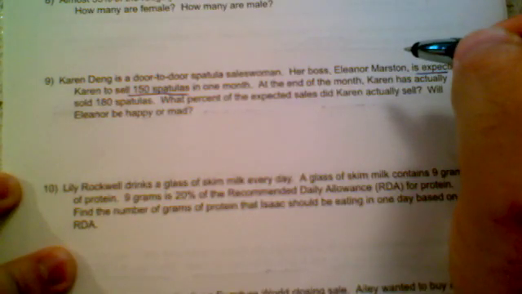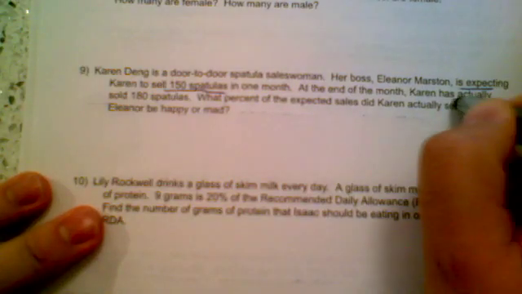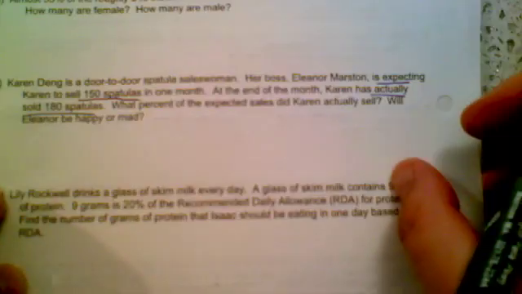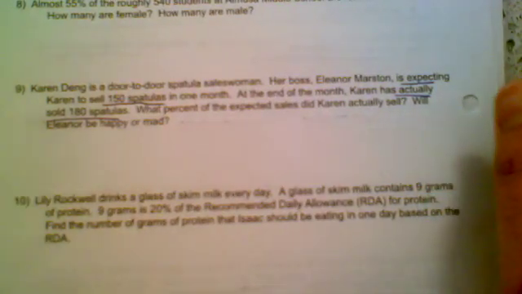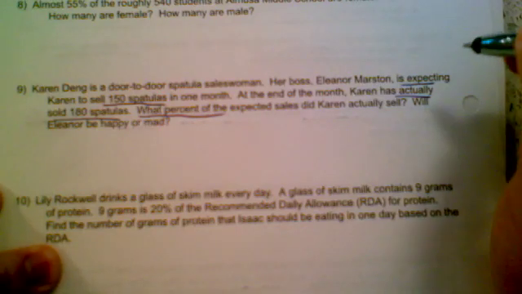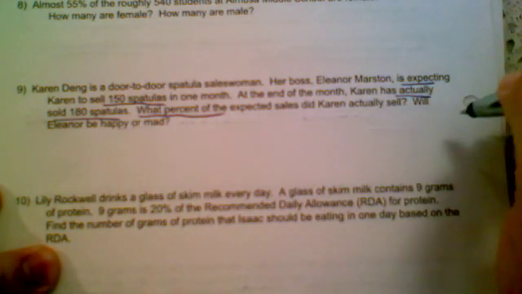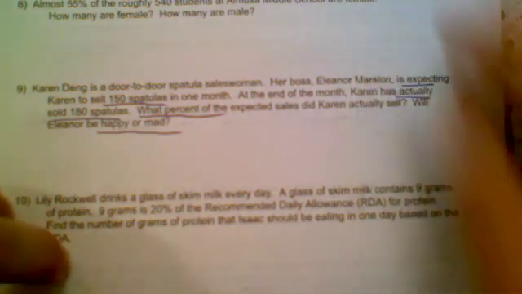So Eleanor is expecting 150 spatulas to be sold. And at the end of the month, Karen has actually sold 180. And we're asked to find what percent did she actually sell? And will Eleanor be happy or mad?